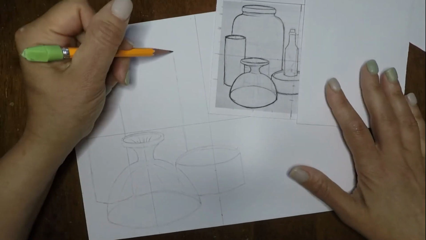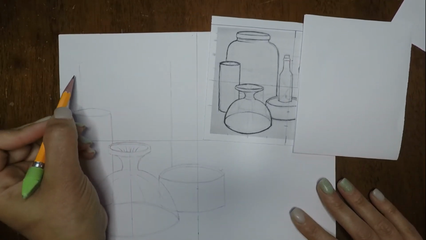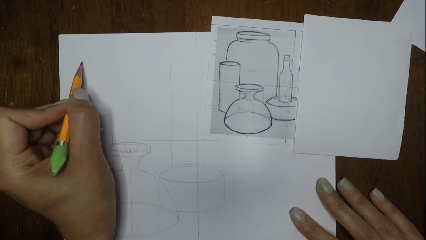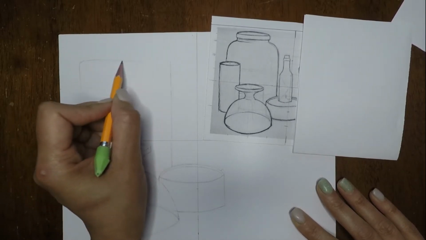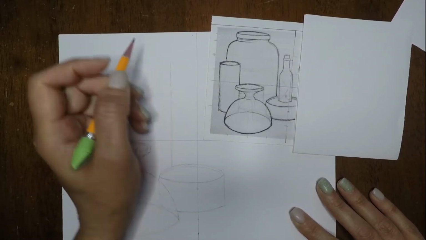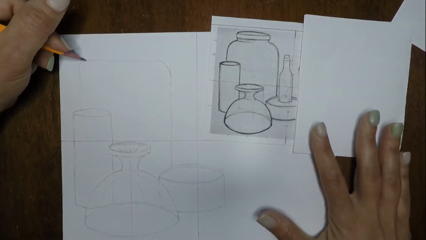Okay, so this has got to be up higher, and then I'm going to go in and just kind of make this come across, and then I can start making my shoulders. Hopefully we don't have to adjust.